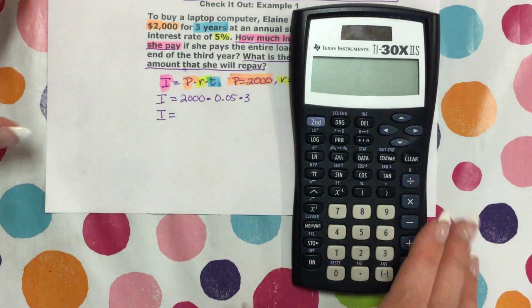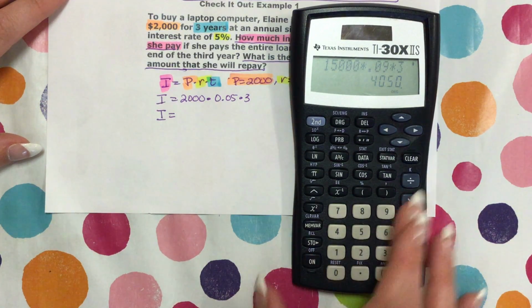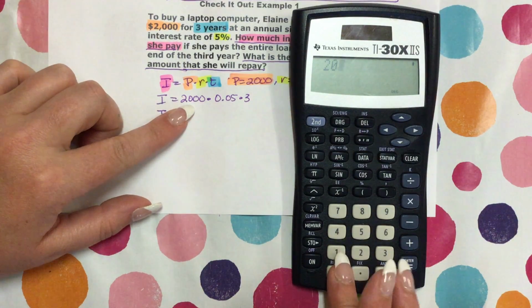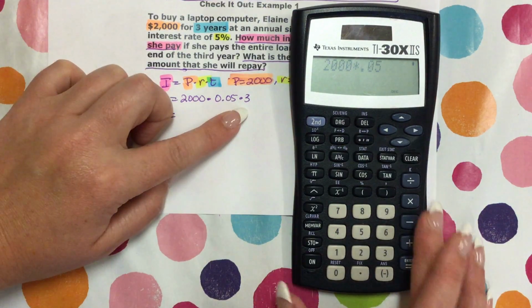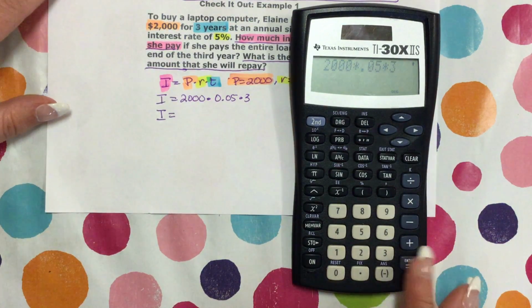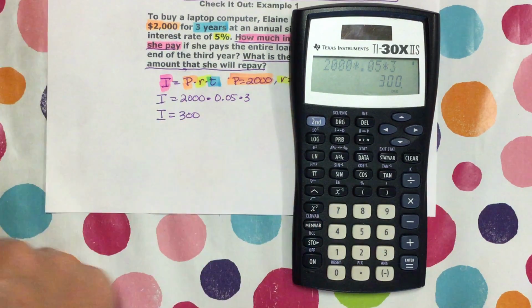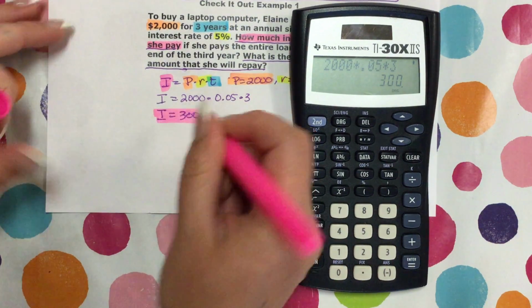Okay, turn it on, clear that out. Okay, so we have 2,000 times 0.05 times 3, enter, $300. So our interest equals $300.